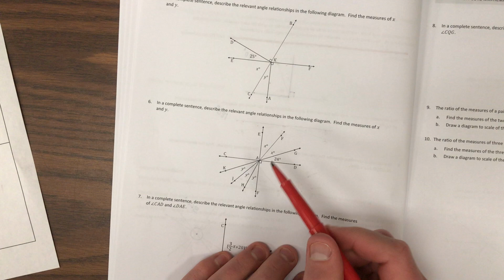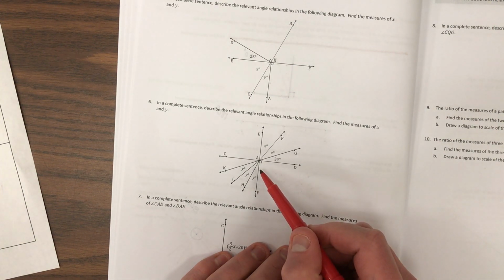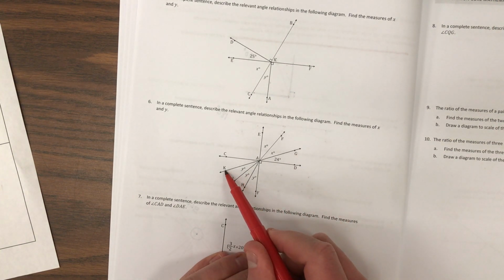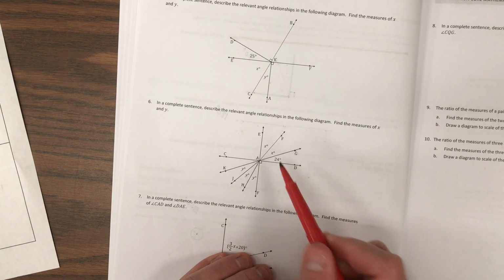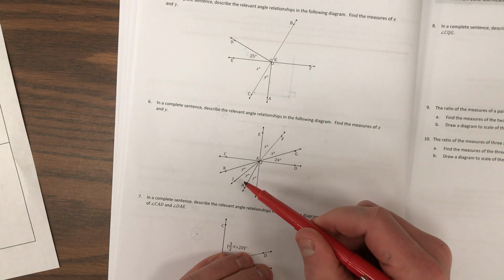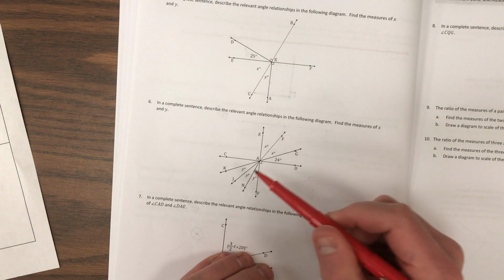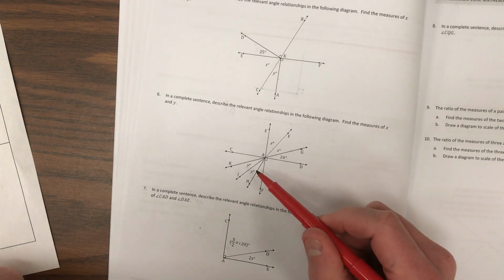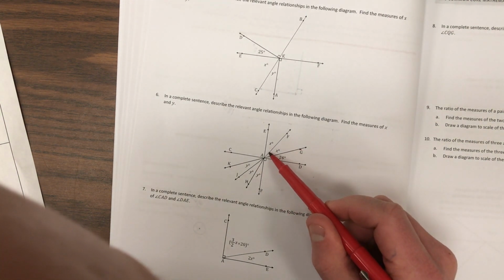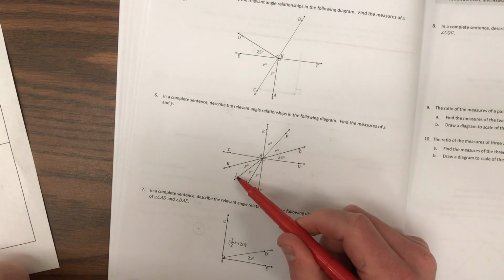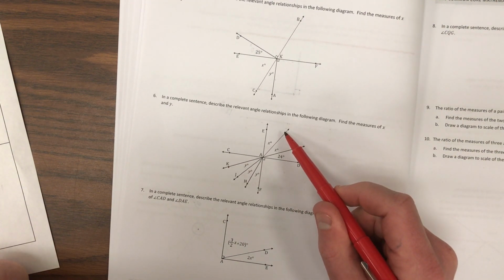So I'm looking at the fact that line KG and then line, actually no, is that supposed to be a line? It's kind of hard to tell. I don't think JF is supposed to be a straight line.